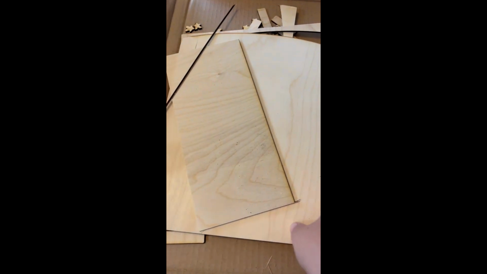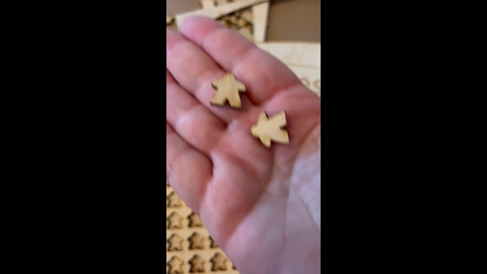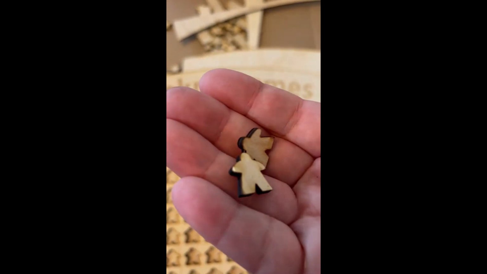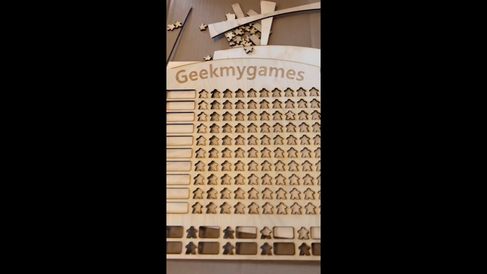The dry erase boards come in stickers, and I'll show you that here in a minute. All the little meeples that my husband cut out, we're going to save as well, probably stay in different colors, and maybe use for something. I'm not sure if we're going to use it for decoration for our game room or what, but we'll keep those too.